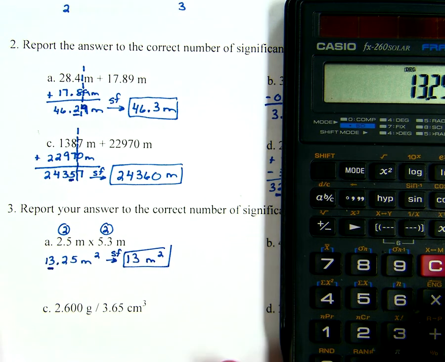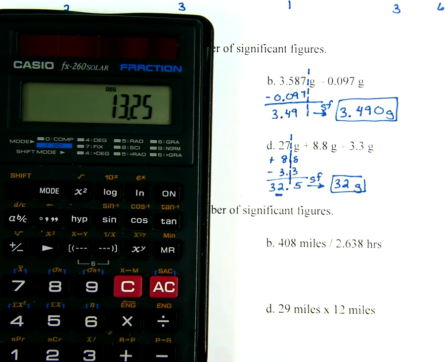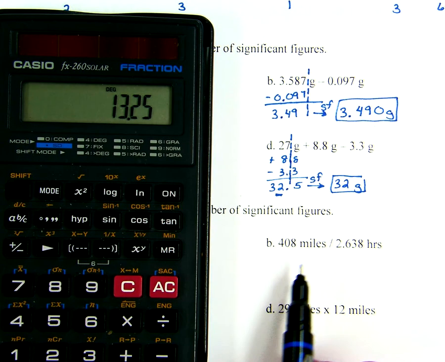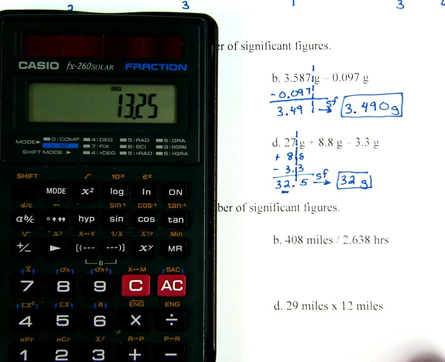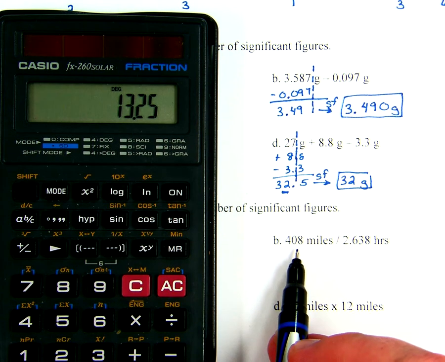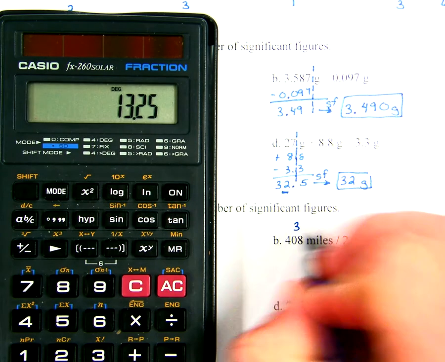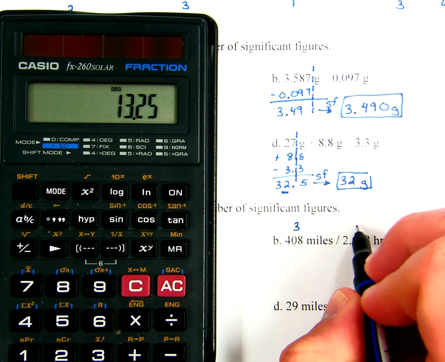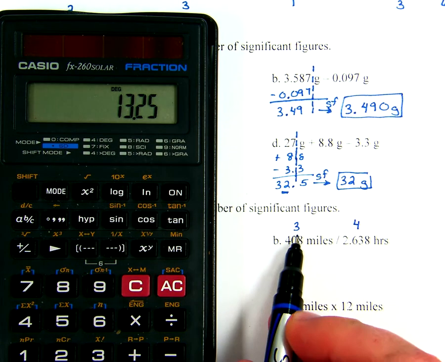Alright, question B. We have division. The rules don't change any. I'm still doing fewest number of sig figs. The 408 miles, that would be 3 sig figs. The 2.638 hours, that would be 4. So my answer will have 3 sig figs.